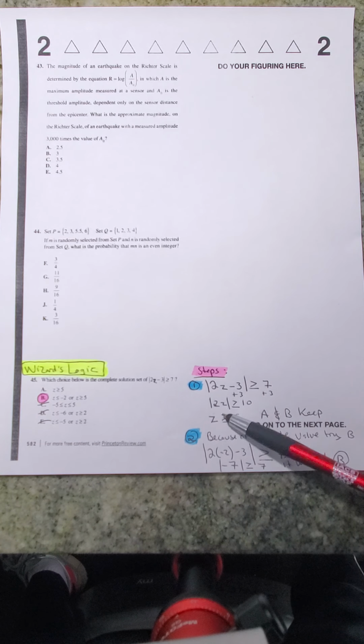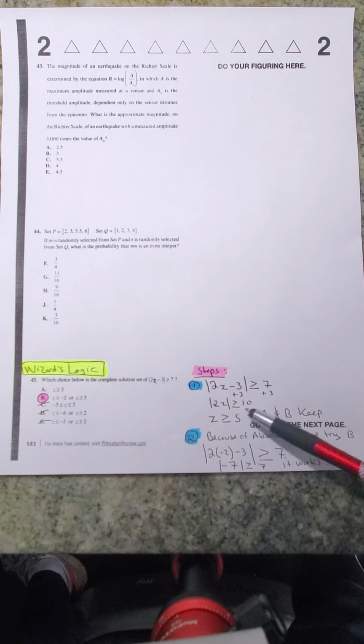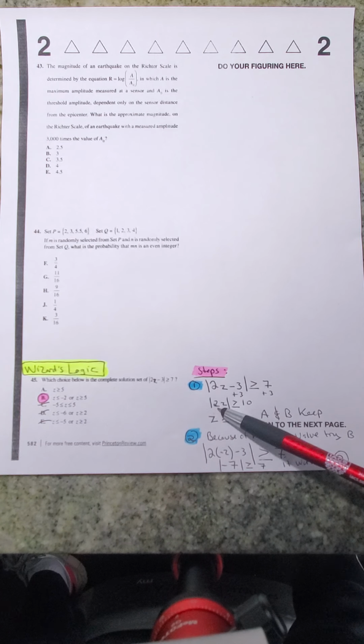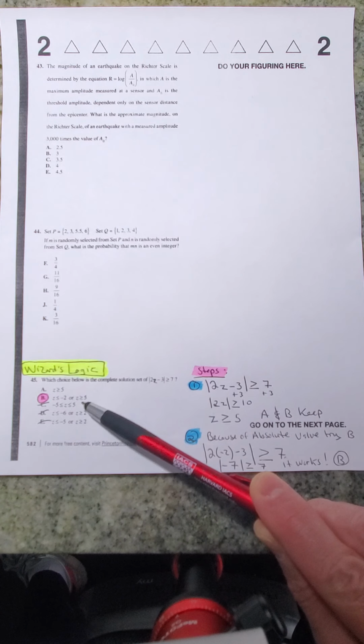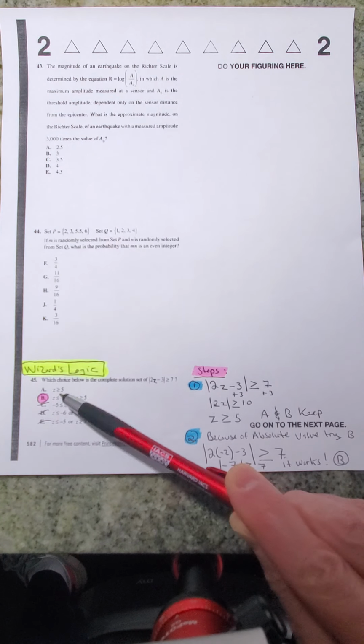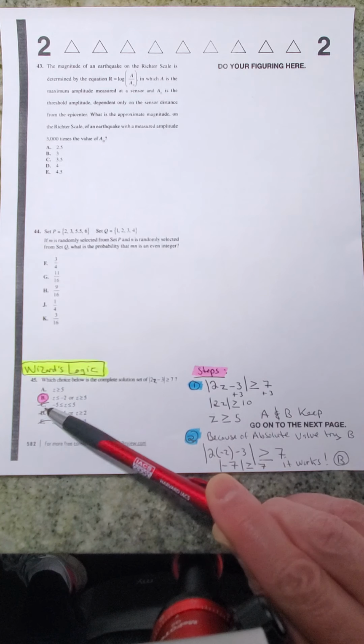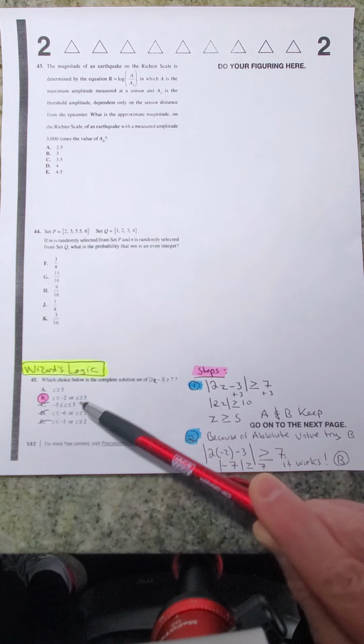So 2 times z is going to be greater or equal to 10. I just popped in a number here, 2 times 5. So 2 times 5 is 10. That's going to be equal to, so we just say that is what we get there. That means that we're going to have answer choice H, that's correct, and A. We can go ahead and cross out C and D because we've already solved for those.